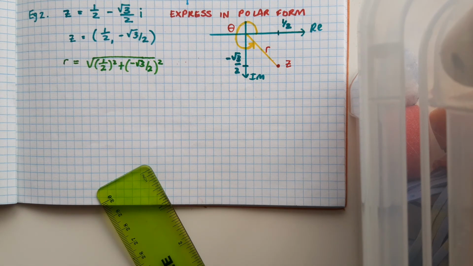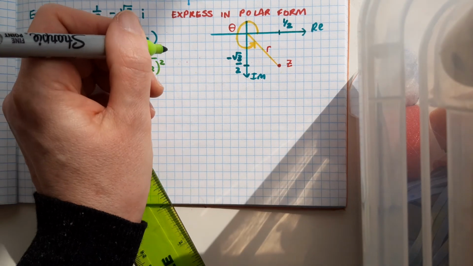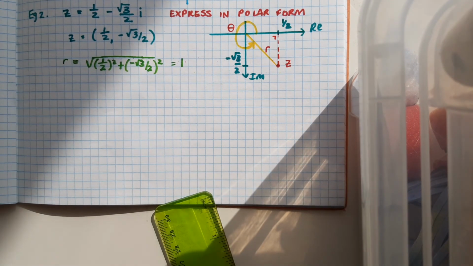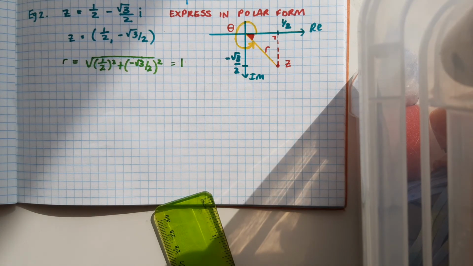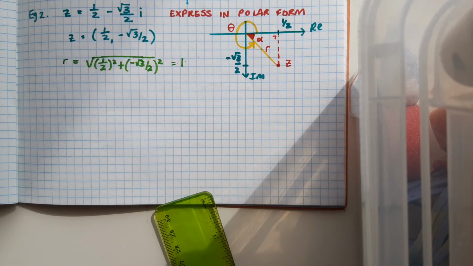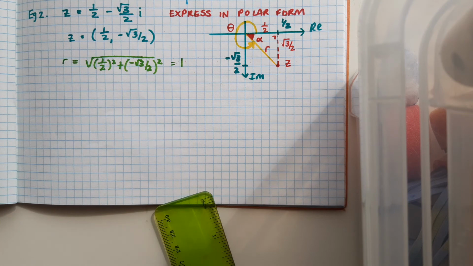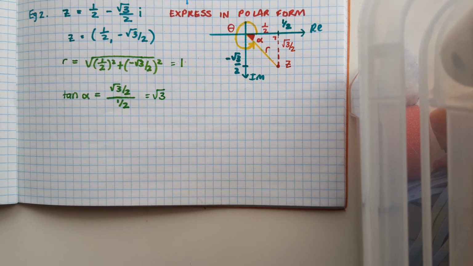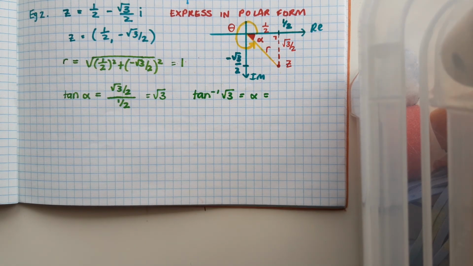Calculating the modulus now, square root of a half squared plus minus root 3 over 2 squared. And that comes out as 1. And now I need to calculate the argument. Well, again, like before, I'm going to draw a line from the complex number to the real axis. You can see again, this creates a right angle triangle. I can calculate the angle shaded here in red, which I'm going to call alpha, by using tan of alpha, as I know the opposite and adjacent of the triangle. This clearly simplifies to root 3. And now I'll use tan inverse to find alpha. And this comes out as 60 degrees.